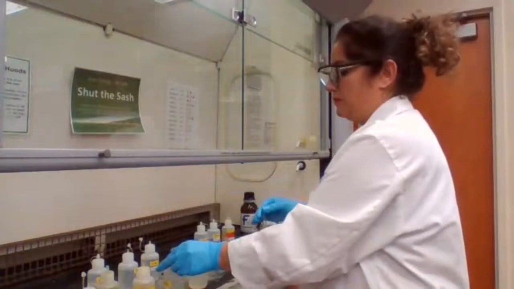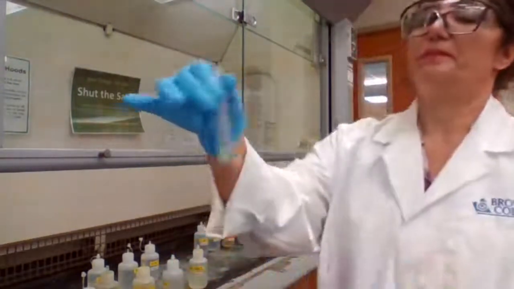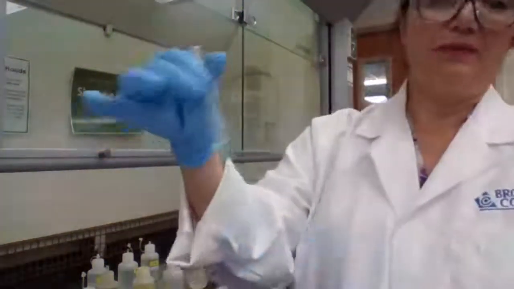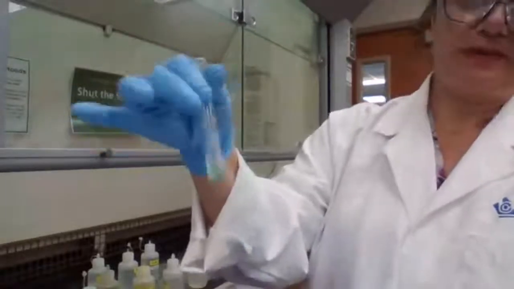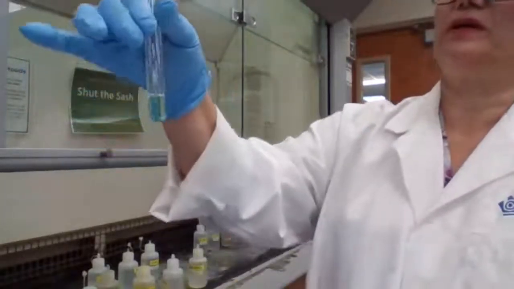Mix it well. Wait for 1 minute. If there is precipitate, it will form, you will see. If there is no precipitate, it will be all clear.